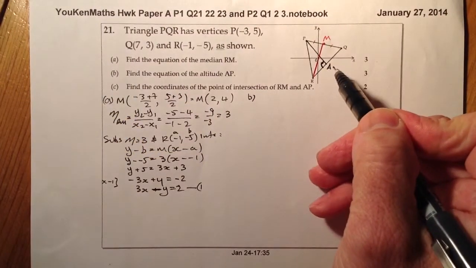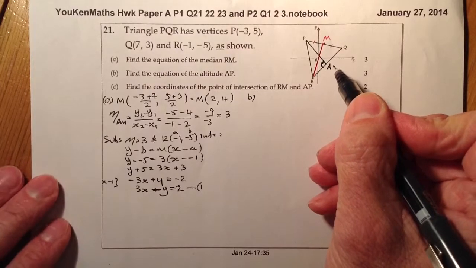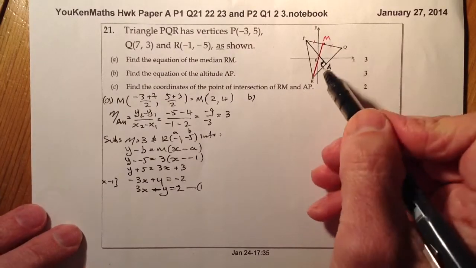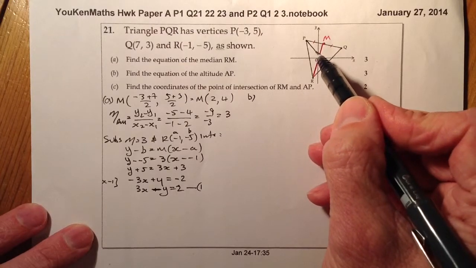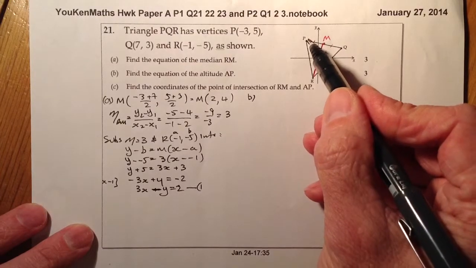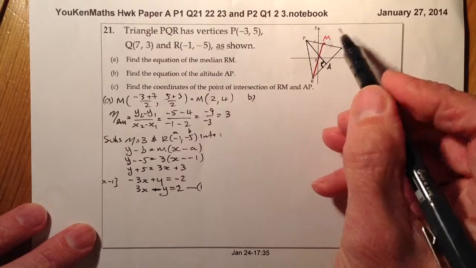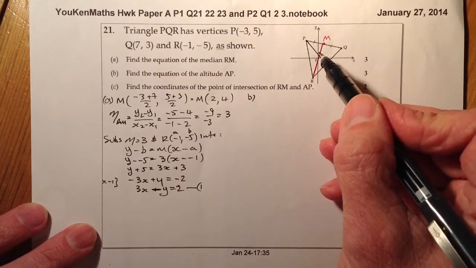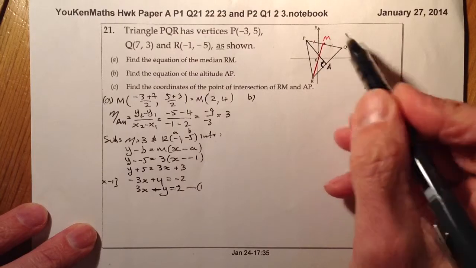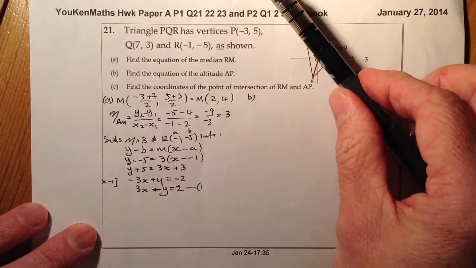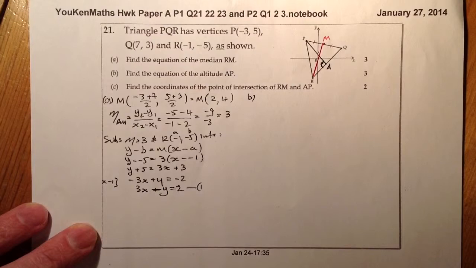For A, I don't know the coordinates of A, it's not a midpoint or anything like that, and what I need to work out the equation of this altitude is to find the gradient of it and also one point, and the point I'll use will be the point P. Right, so to get the gradient, I'm going to find the gradient of this line and then take the perpendicular gradient, which will give me the gradient of AP. And that's the way I'm going to go and try and solve this one here.